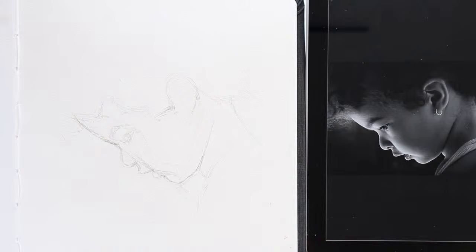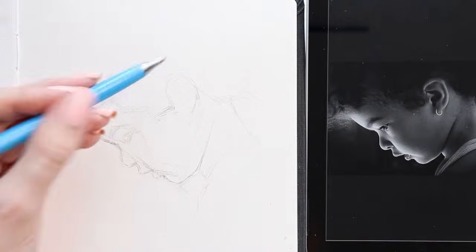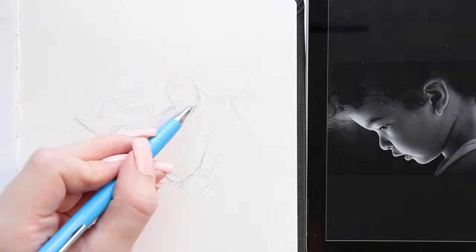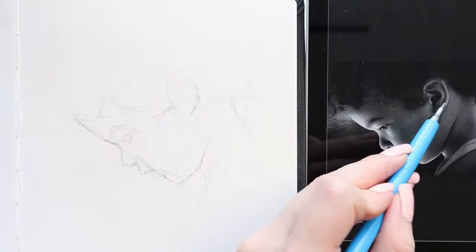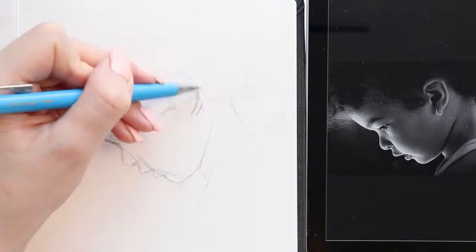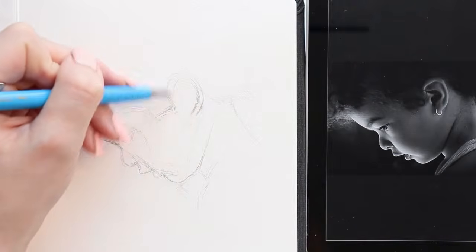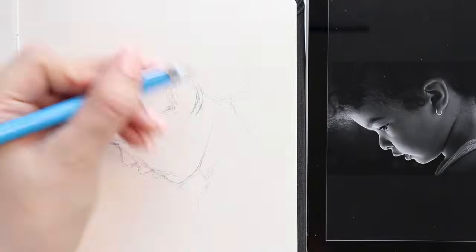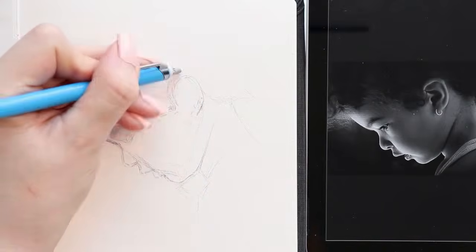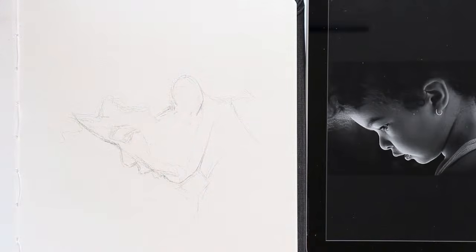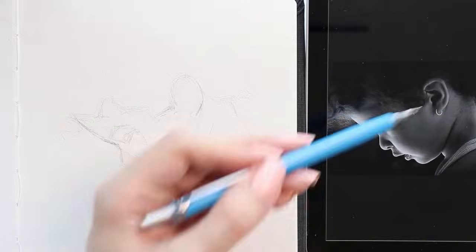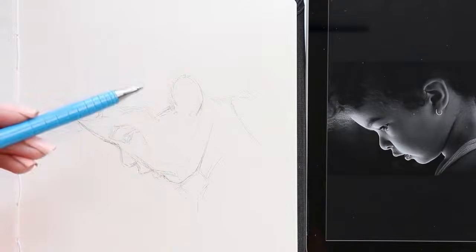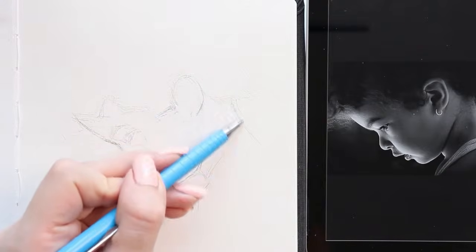Now the ear is no longer lining up with that shadow line, which we know it has to touch or slightly overlap. So we also need to move the ear just a bit to the right. And so with that, we need to now also move that hairline behind the ear to line up with the new placement, as well as the line for the neck.